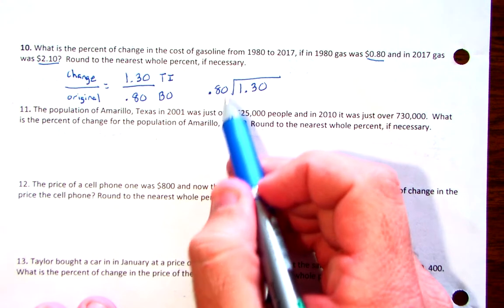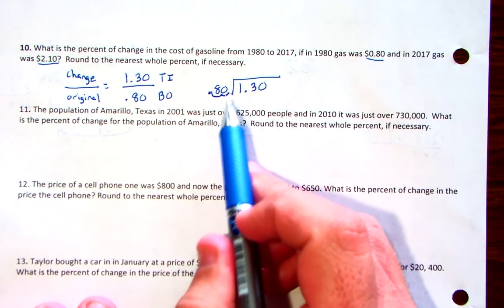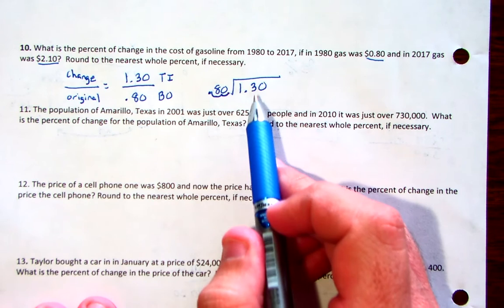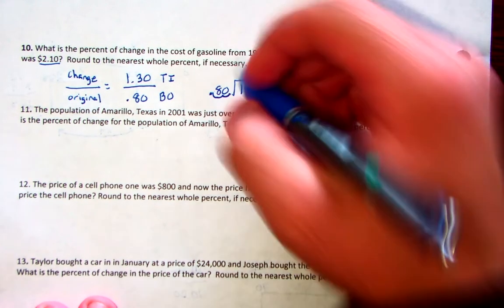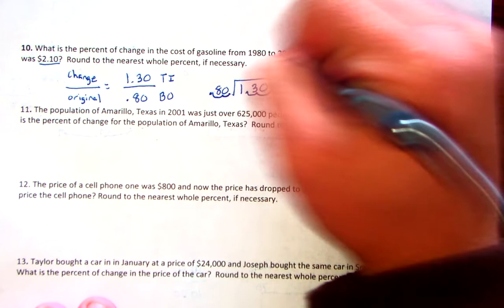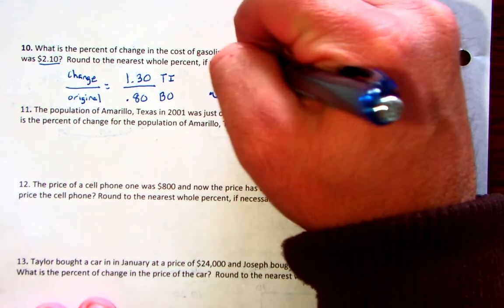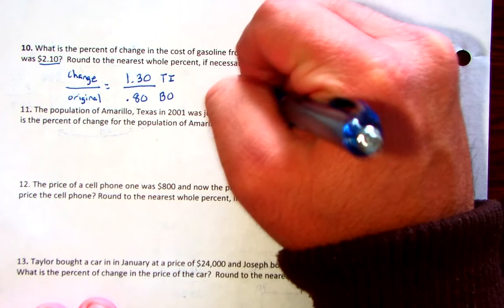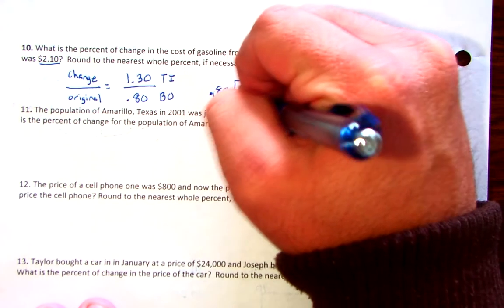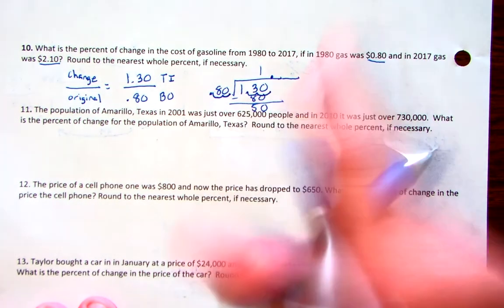Start by moving your decimal, kicking the ball to the wall. In this case, it took 2 kicks. However many kicks you have on the outside, you have to do the same amount of kicks on the inside. 80 can go into 130 one time. That leaves a remainder of 50. 80 can't go into 50, so I'm going to add a 0.